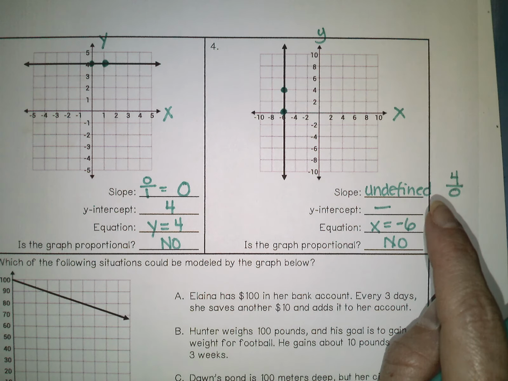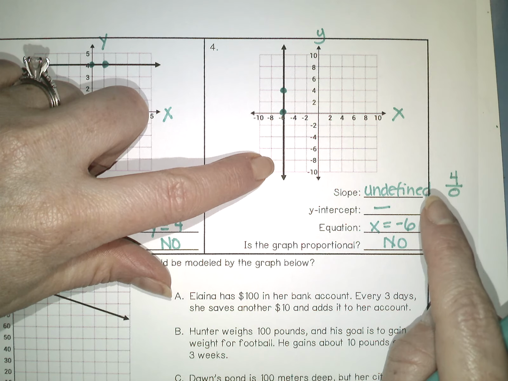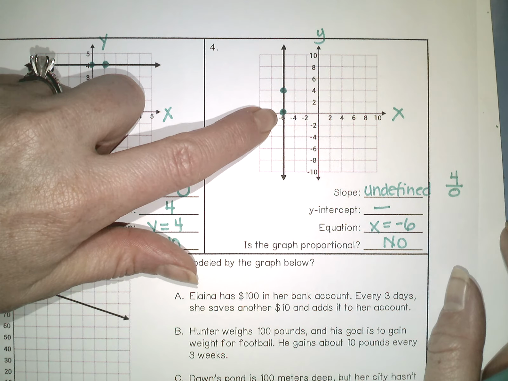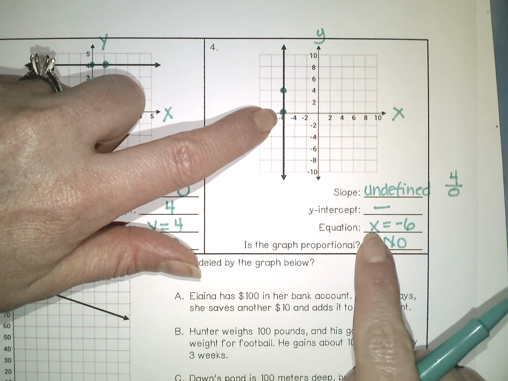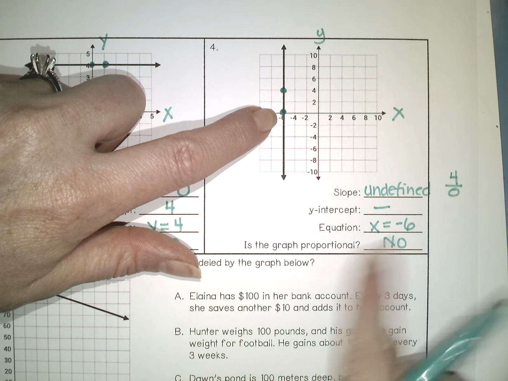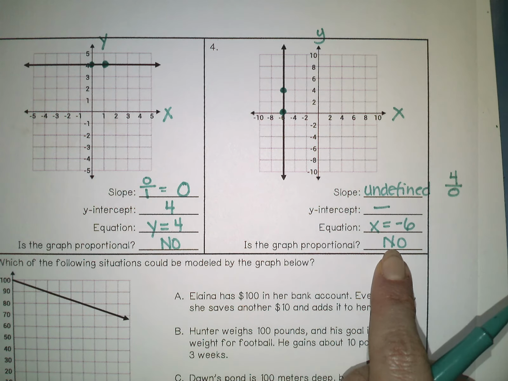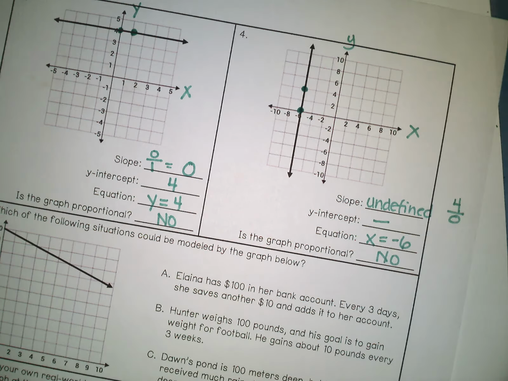However, you do have an x-intercept, because this line passes through the x-axis. At which number? It passes through the x-axis at -6. So your equation would be x equals -6. Is this graph proportional? No. We should become good at this now. It is not proportional because it does not pass through the origin.